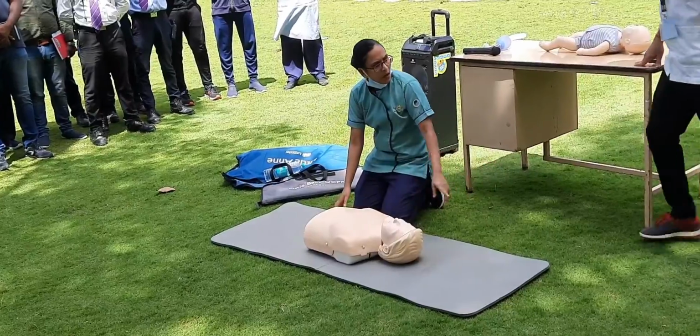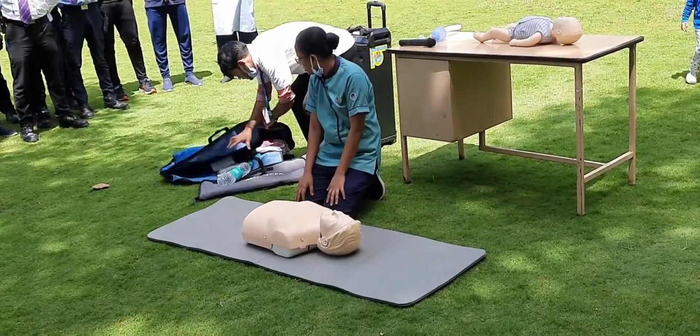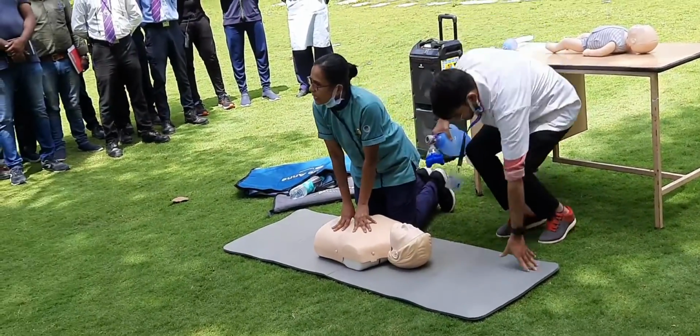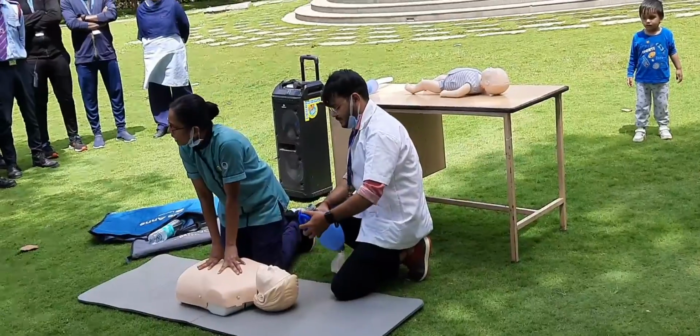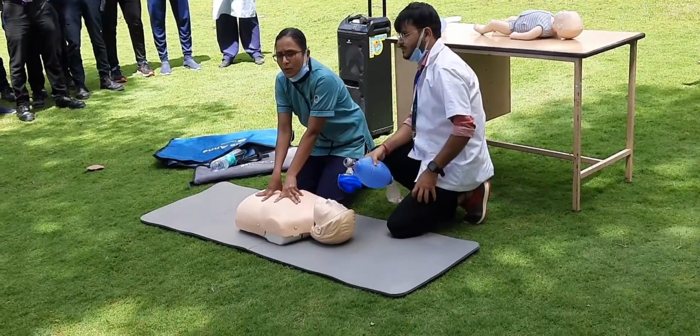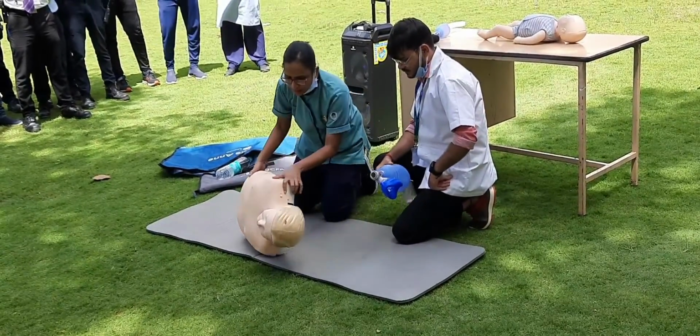Can you take the bag and mask and sit? So one scenario I will do. Everybody has to do it. If any ladies are pregnant, please do not do it.